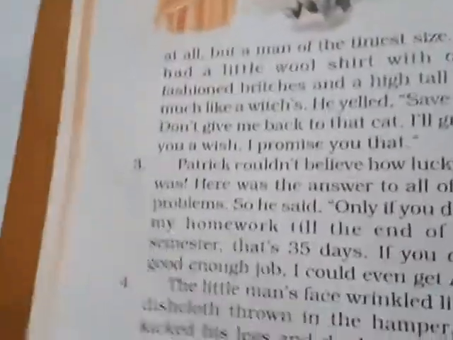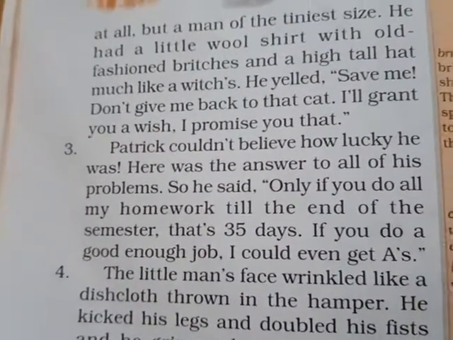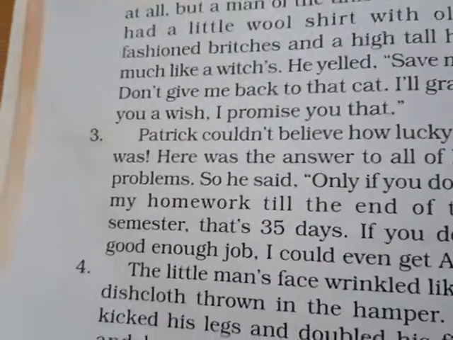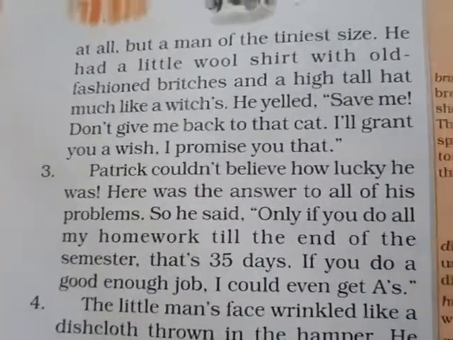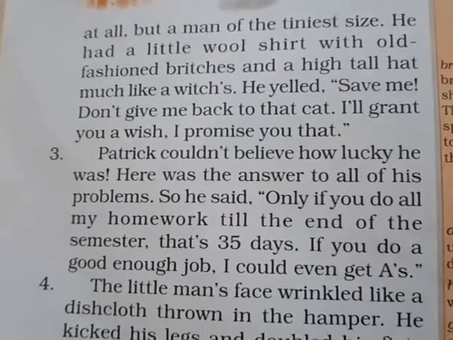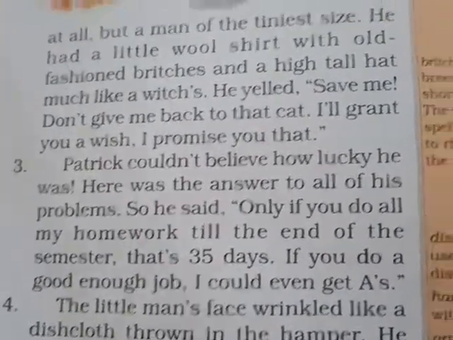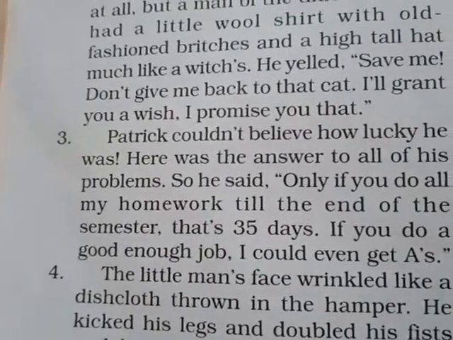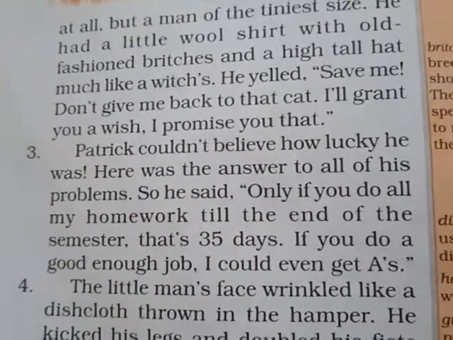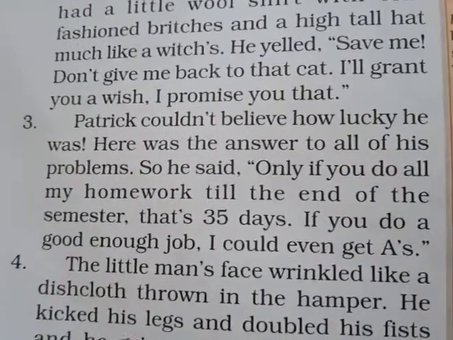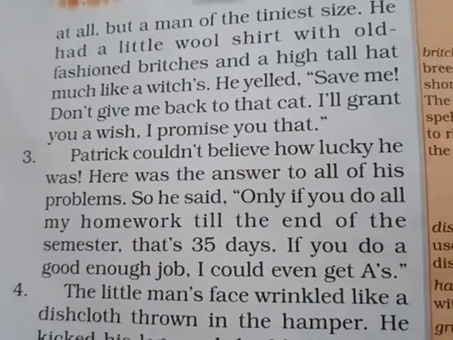So this was the best time for Patrick. He thought that this is the luckiest time for me because I have got someone who is going to do my homework for this semester. And the semester was of 35 days. Patrick also thought that if this elf will be doing his homework, he will get A's because he was finally a magician type of man, right?